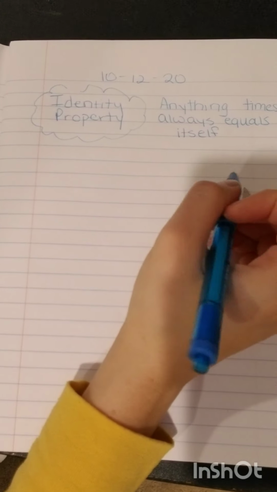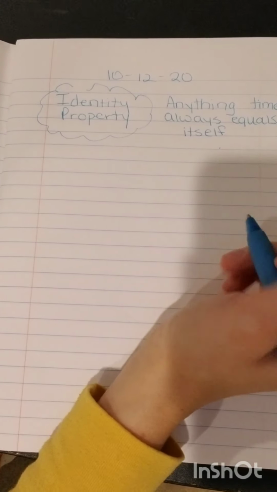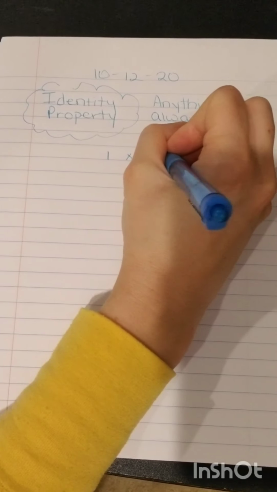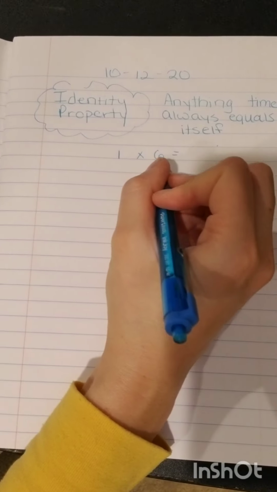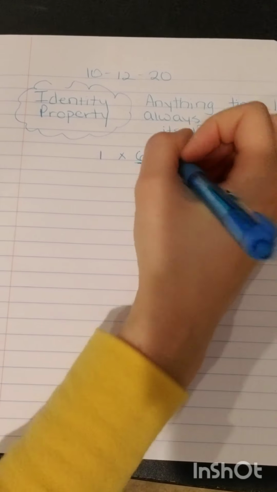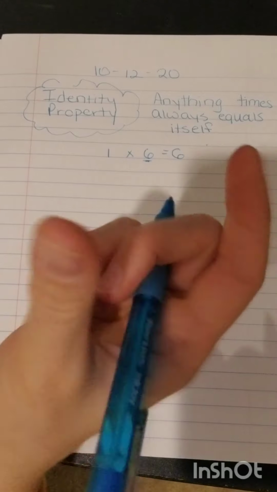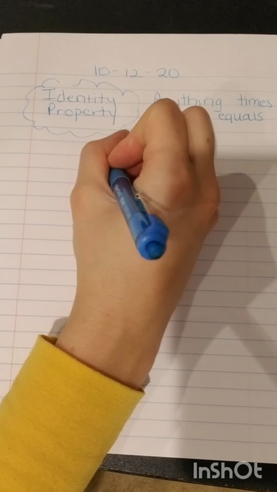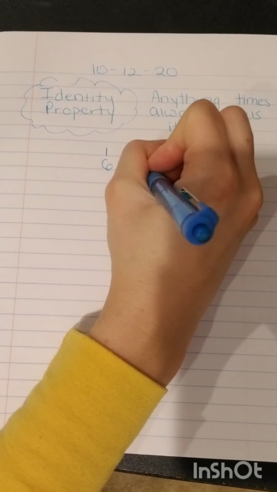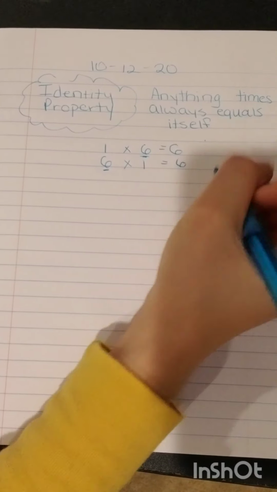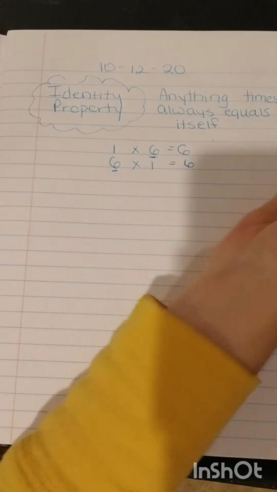And I want to make some examples here. So anything times 1, I could say 1 times 6. Anything times 1 equals itself, so 1 times 6 equals 6. I could also flip that using the commutative property. I could say 6 times 1, it's still going to equal 6. Another example, we could pick any number.